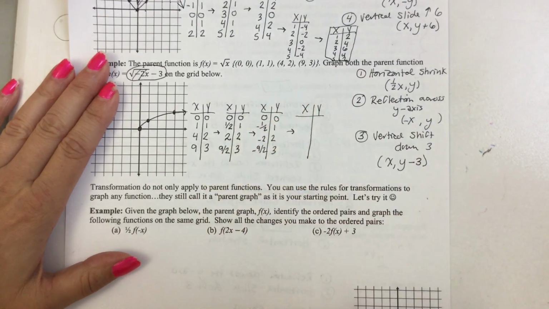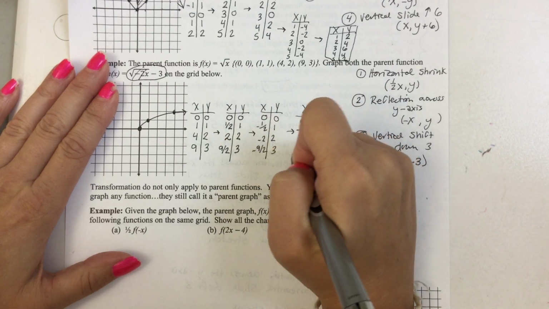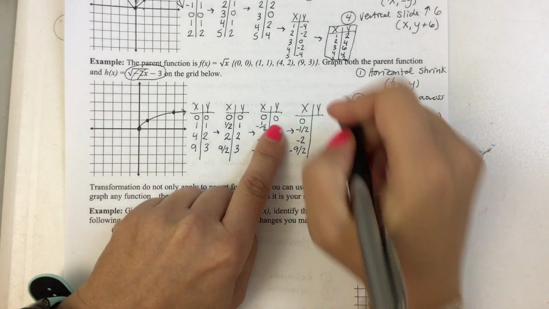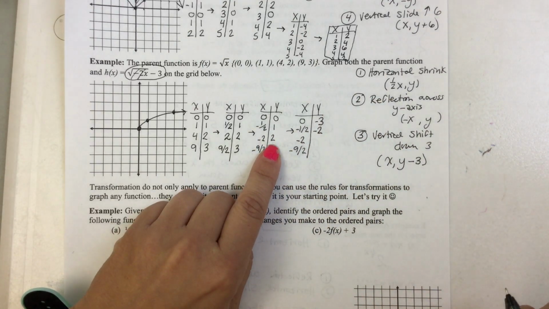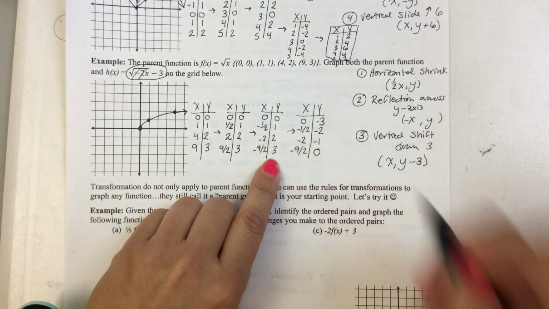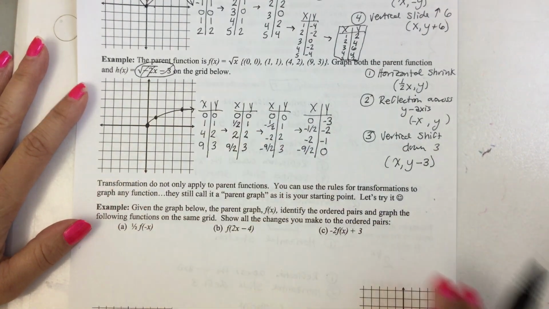So this time I'm keeping the x's: 0, negative 1/2, negative 2, negative 9/2. Take the y's. 0 minus 3 is negative 3. 1 minus 3 is negative 2. 2 minus 3 is negative 1. 3 minus 3 is 0. Now if you look, we've gone through all of the transformations.